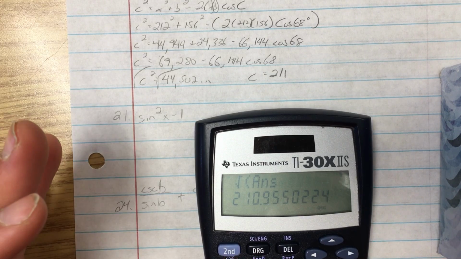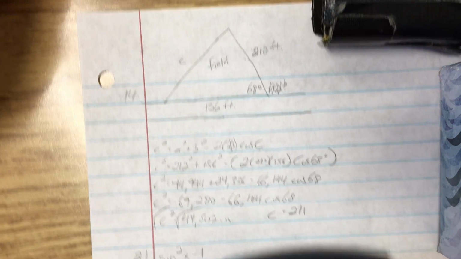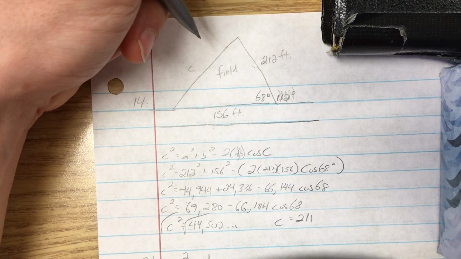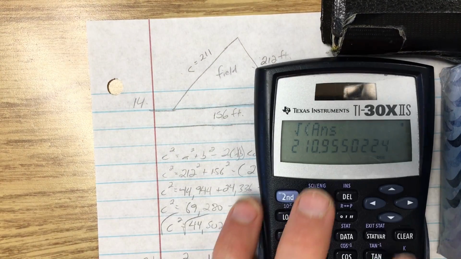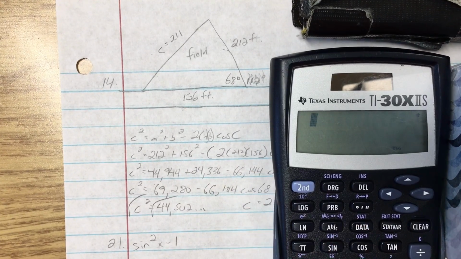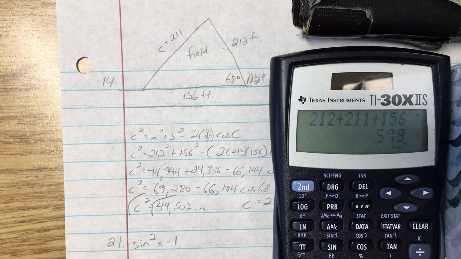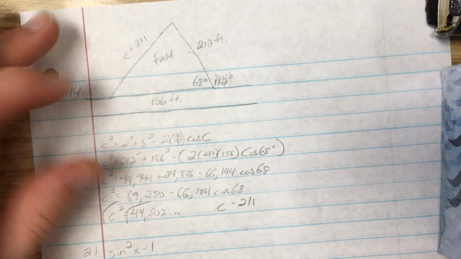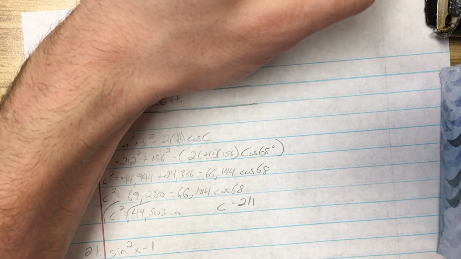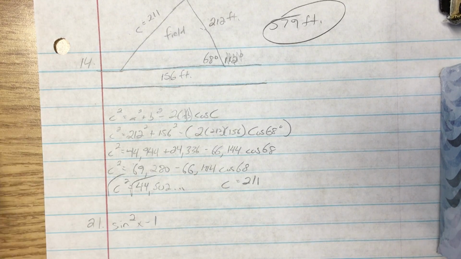Yay, I finished. Almost. All right, not quite. Last thing I got to do is answer my question. The question is, how much total fencing is this guy going to need? So I know that C is 211. To find the total, all I'll do is take my calculator, add up the 3 sides, and that will tell me my fencing. So this guy's going to need 579 feet of fencing. I'll put it right here. Ta-da! So there's 14.